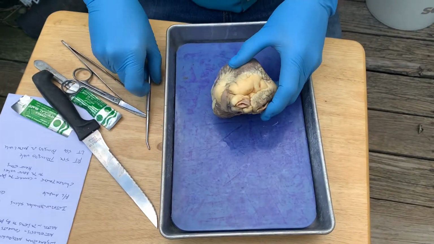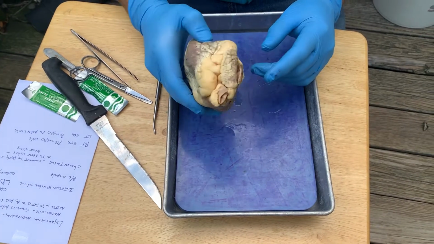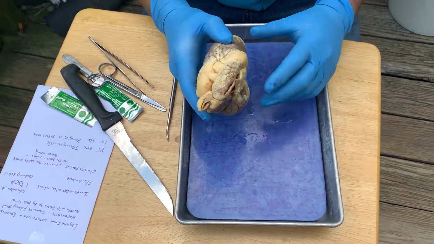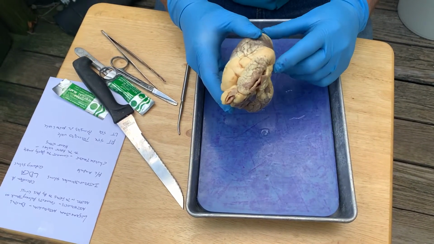Okay, so here we have a representative of a mammalian heart. This heart is that of a sheep. All mammal hearts look exactly alike. The only difference would be the size and the weight of the heart.